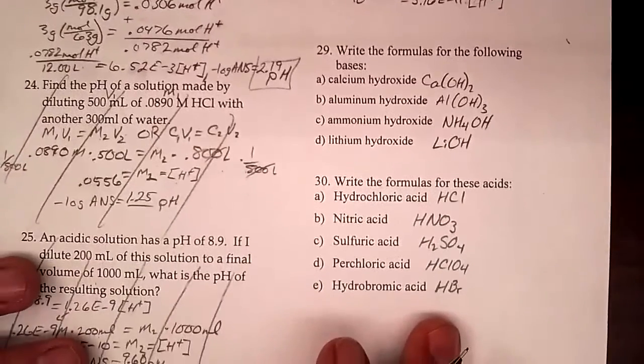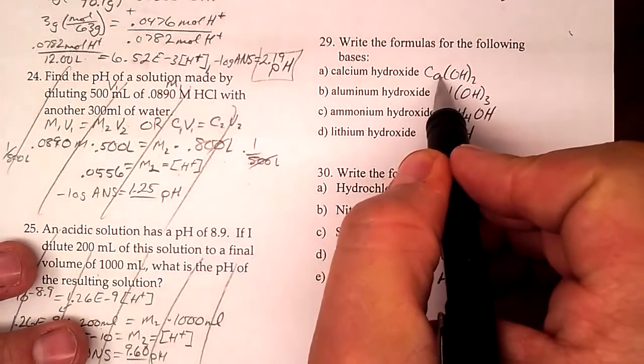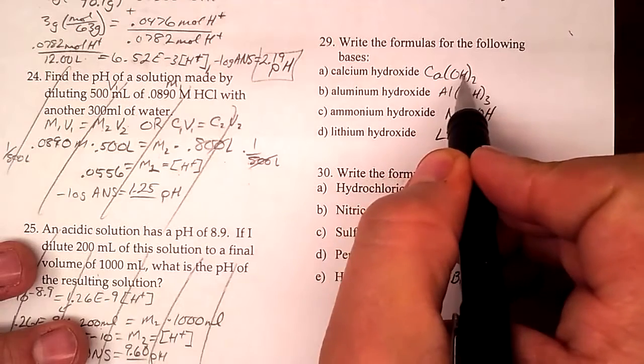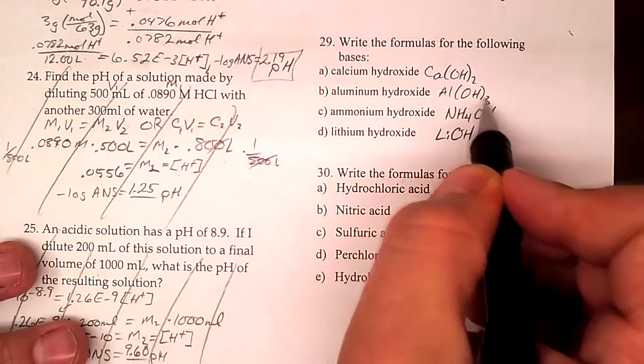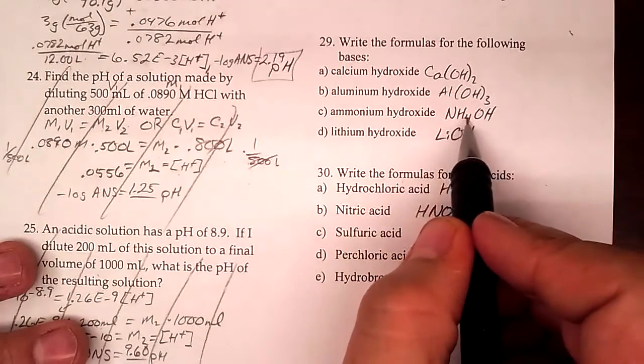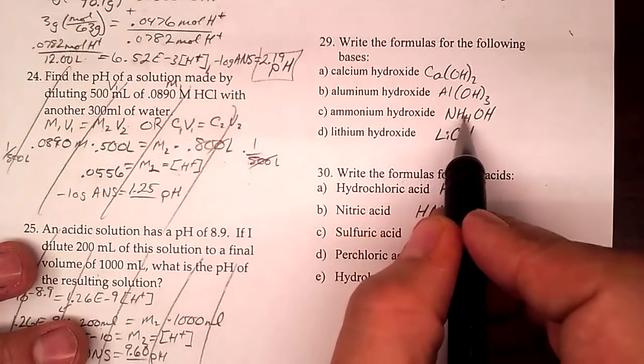This next part isn't so deep, but remember the calcium is a +2. You can look on your periodic table, which means it would combine with 2 OH minuses. Aluminum is a +3, so it would take 3 of them. NH4, ammonium, and I know that sounds like an element, and maybe you've forgotten, but that's actually NH4.